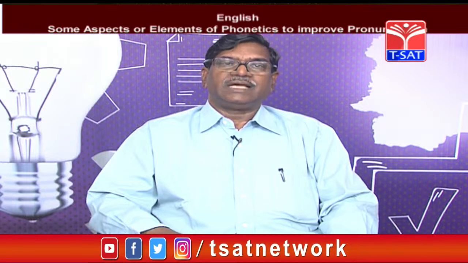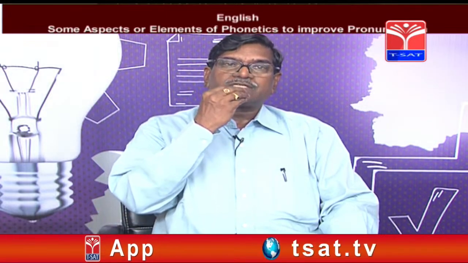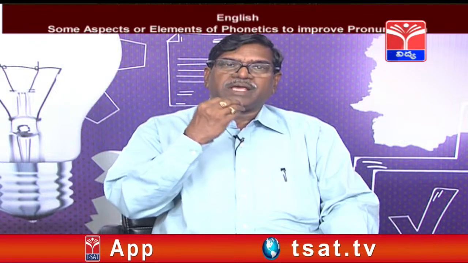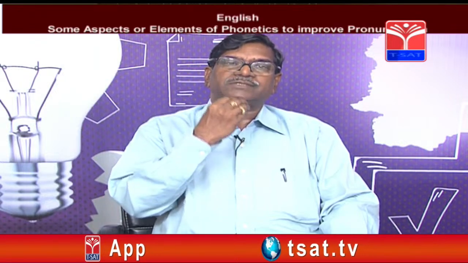So, these two touch each other when we say T, D as in Telugu. But in English, no such thing. Air should pass through the space between the active and passive articulators. Active articulator, passive articulator. There will be some space between them through which air passes out.